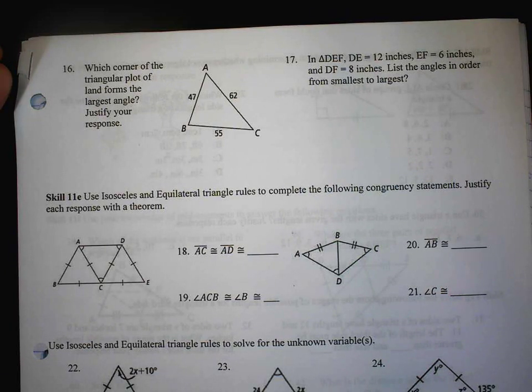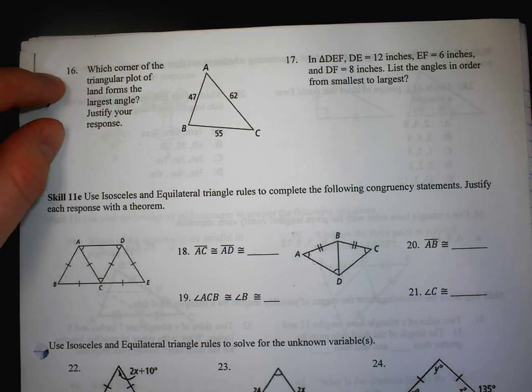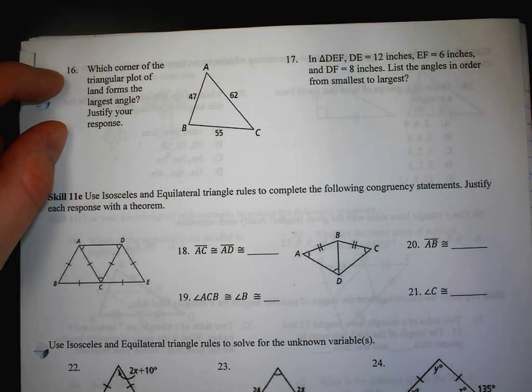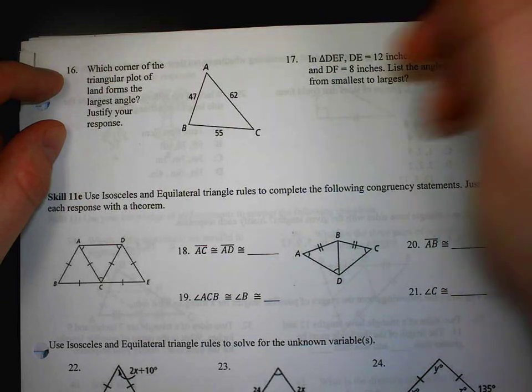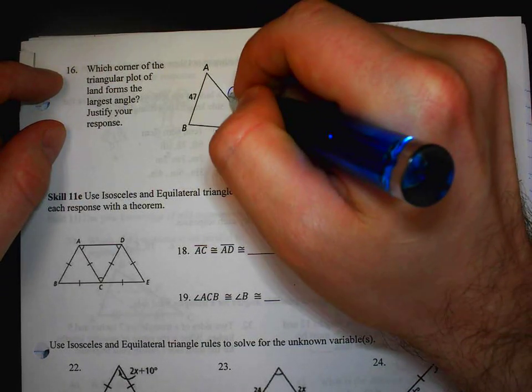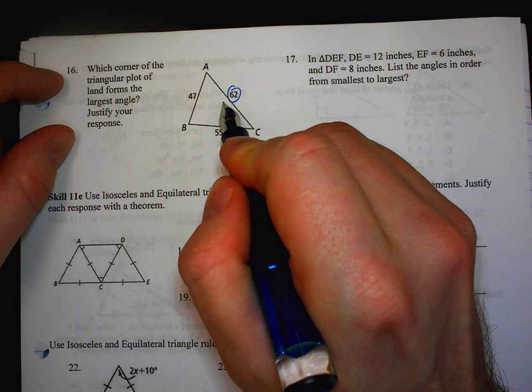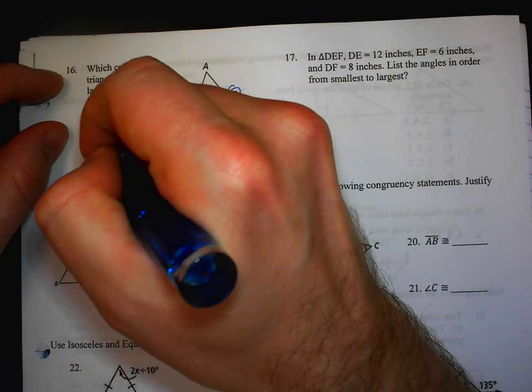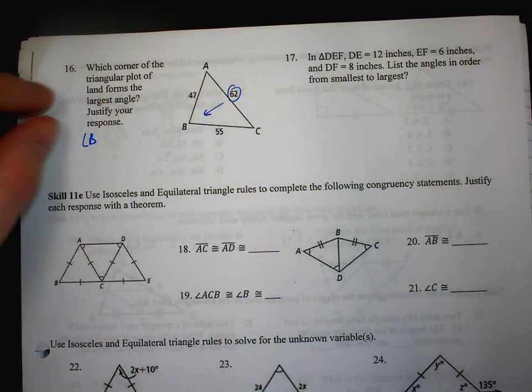Starting with number 16, which corner of the triangular plot of land forms the largest angle? Justify your response. We know from the previous problems that the largest angle and the largest side go together. Here our largest side is 62, which means the angle opposite that would be B. So my answer would be angle B.